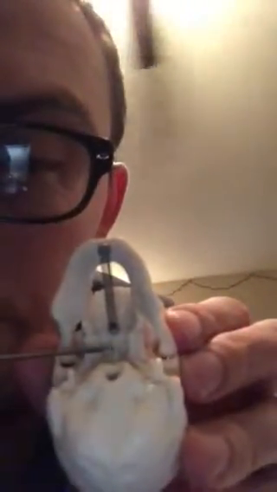And I had to Google this as well. Your incisive fossa, let's see, I believe is right here. I believe that's where it's at. Okay. Now right here you have your vomer bone.